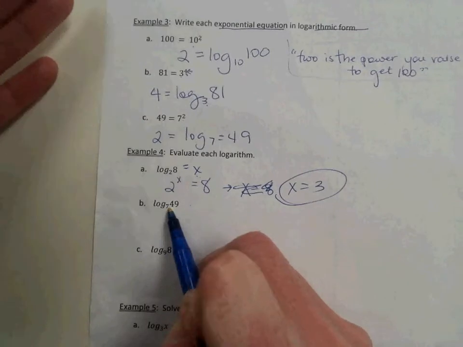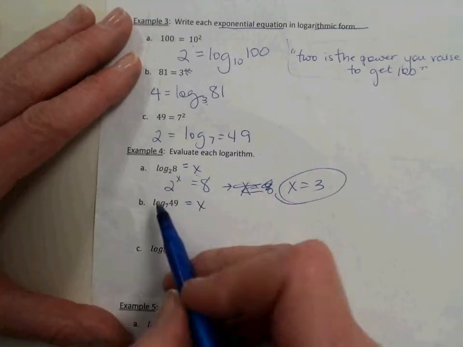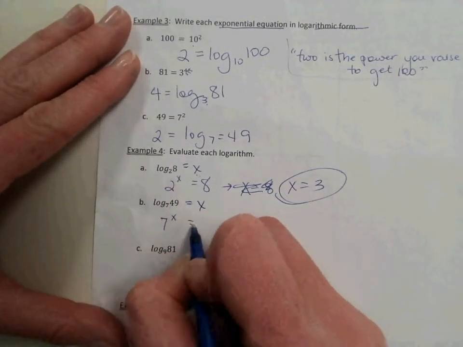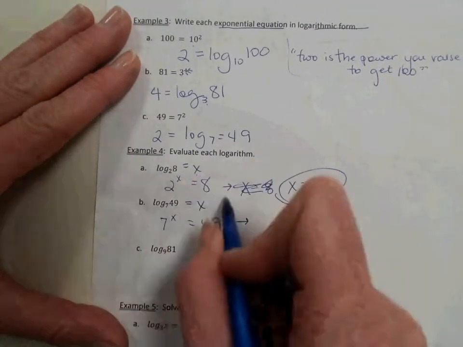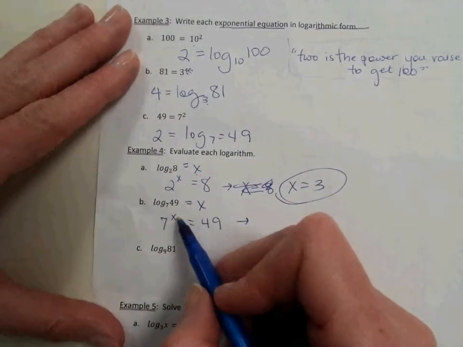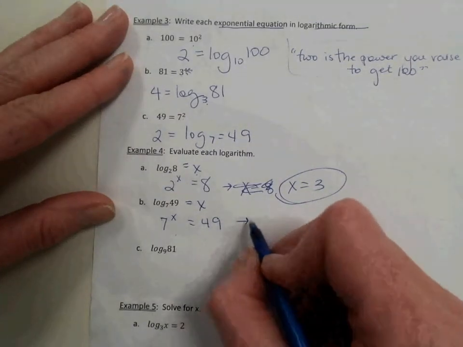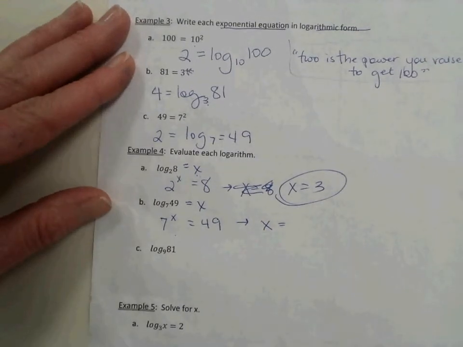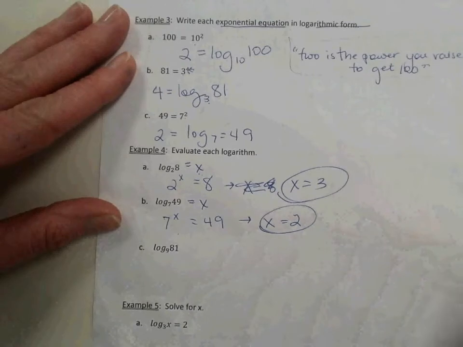Here, again, we're looking for the power that we would raise 7 to get 49. And it's absolutely fine to write equals x and put the x as your exponent, because we're just more used to seeing it this way and thinking about, okay, 7 raised to what power is 49? 7 squared is 49. That's 2.